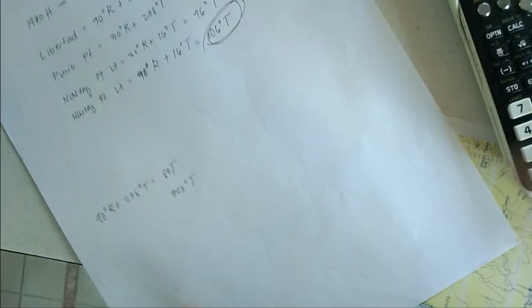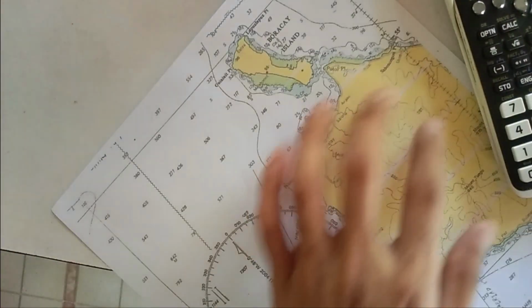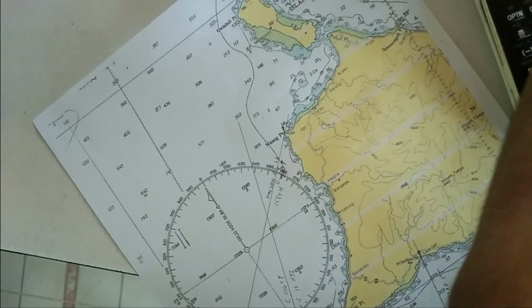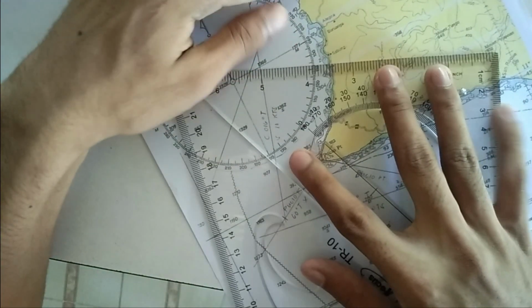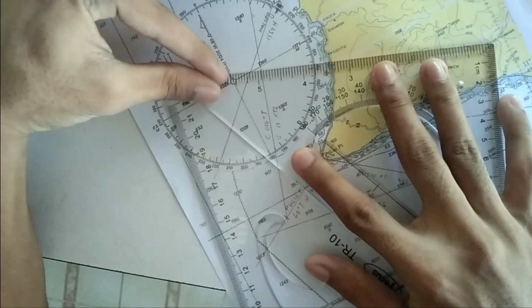So this will be the course that we are going to plot. Here is our 106.